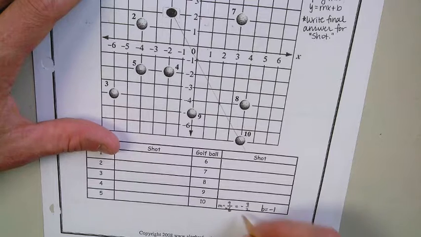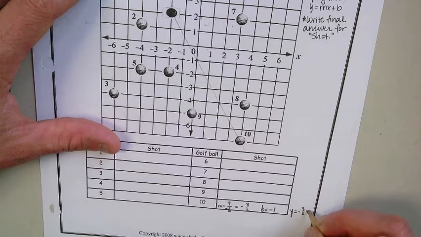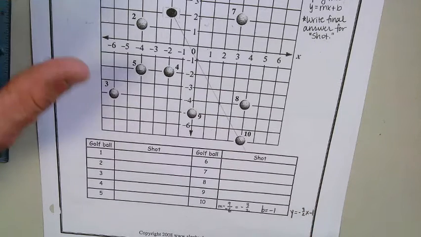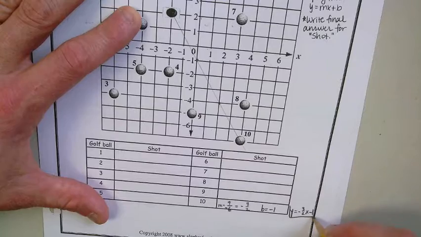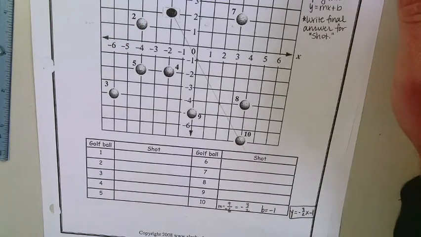So my equation here for number 10 is y = -3/2x - 1. Okay, and that is my answer right there for number 10. Find your slope, find your y-intercept, plug it into the equation, and you are done.